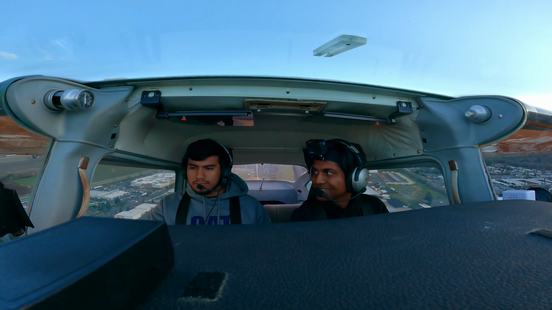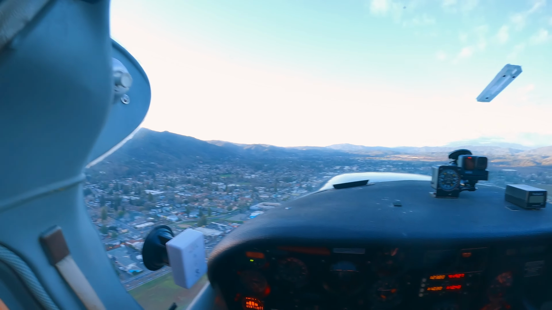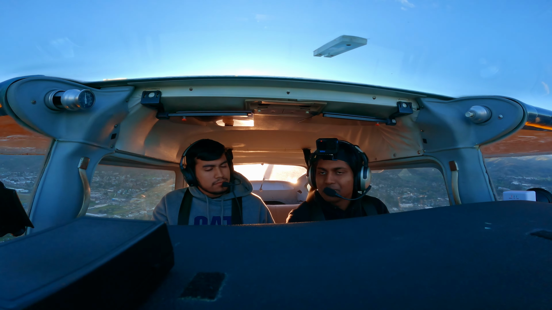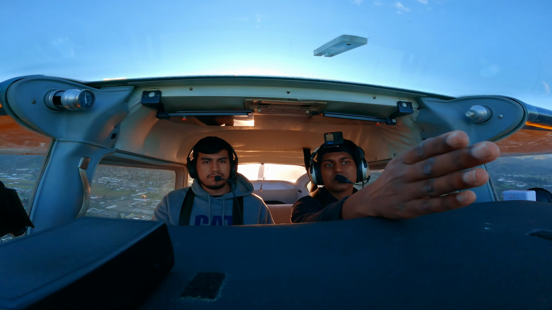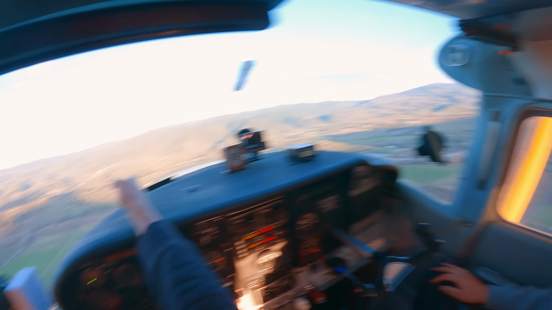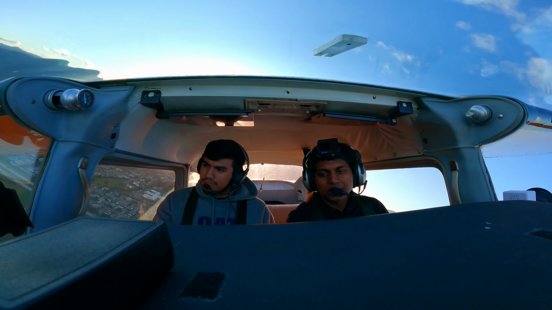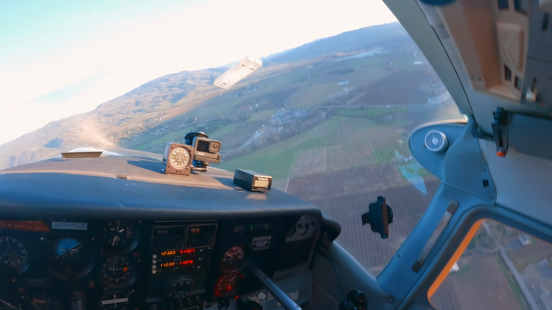It's pretty bumpy. So when there's wind like this, every turn that I make has to be angled because that wind is going to be taking us. Like we're tracking like that right now, but we're actually pointed over here. So it's all stuff that you have to take into account. That's the fun thing about flying with the wind, I guess.